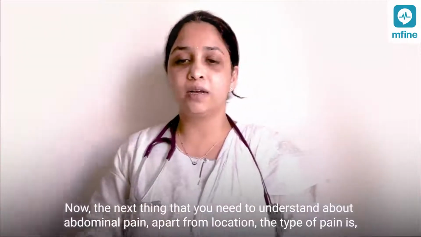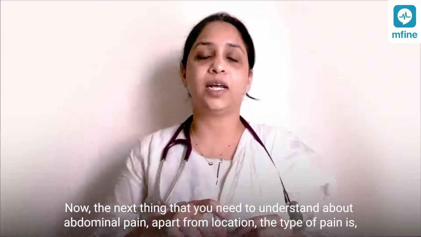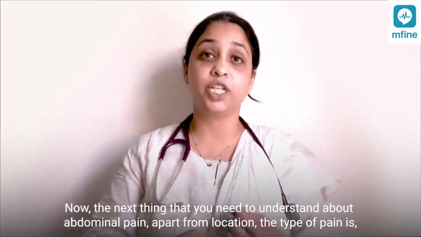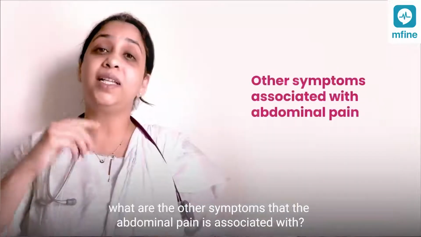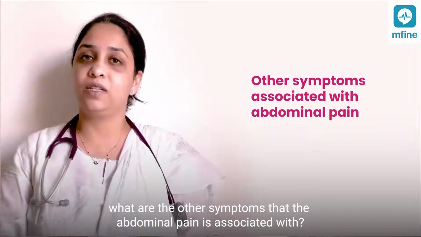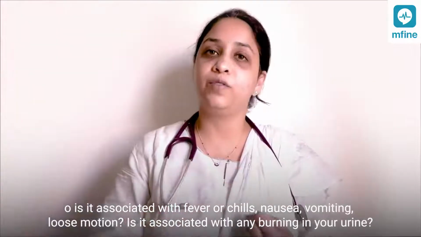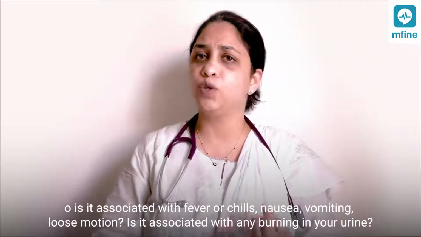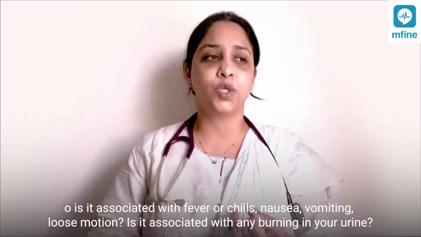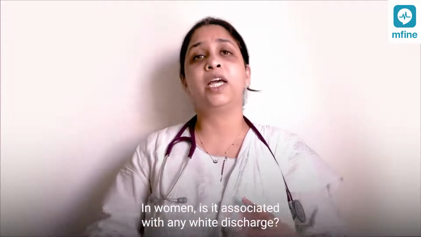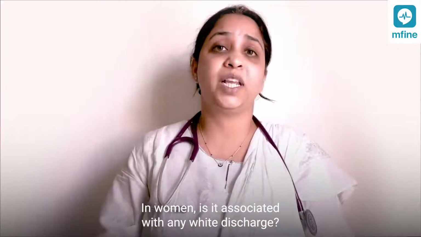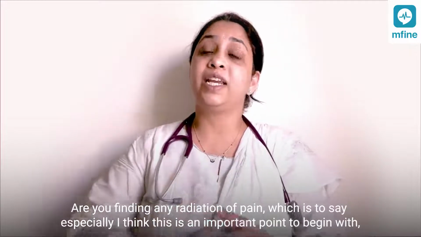Now, the next thing that you need to understand about abdominal pain, apart from location and the type of pain, is what other symptoms it is associated with. Is it associated with fever or chills, nausea, vomiting, loose motions? Is it associated with any burning in your urine? In women, is it associated with any white discharge? Are you finding any radiation of pain?